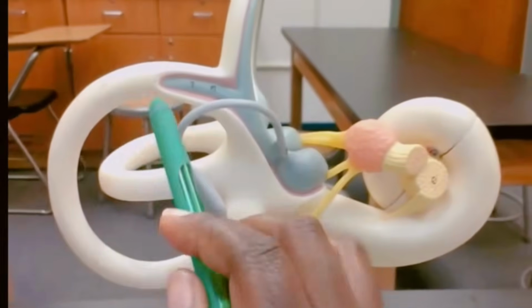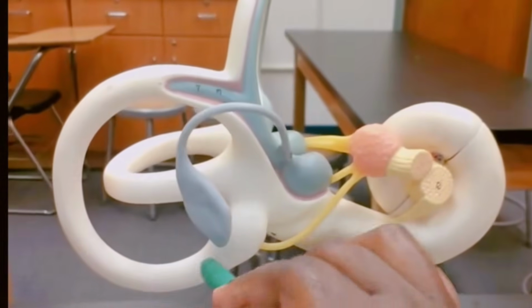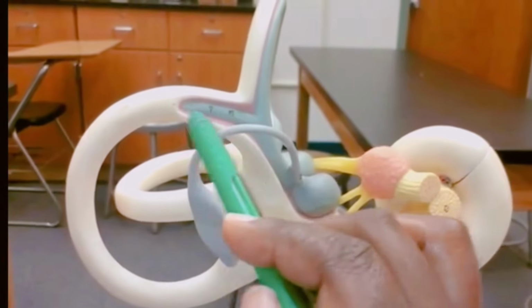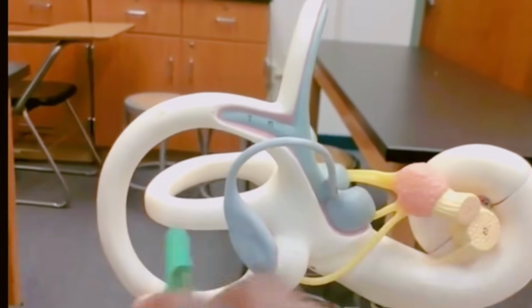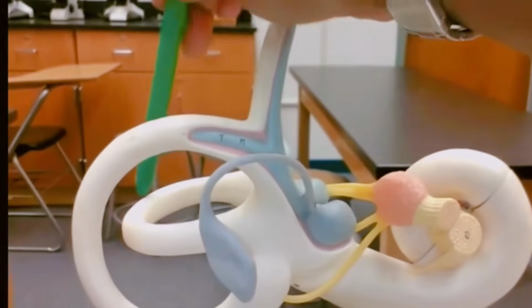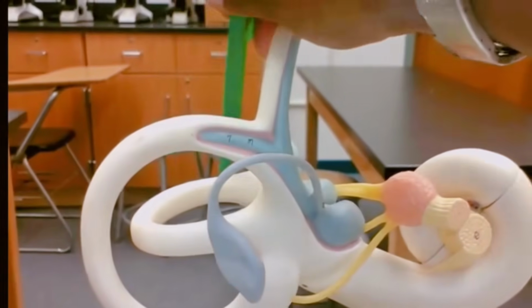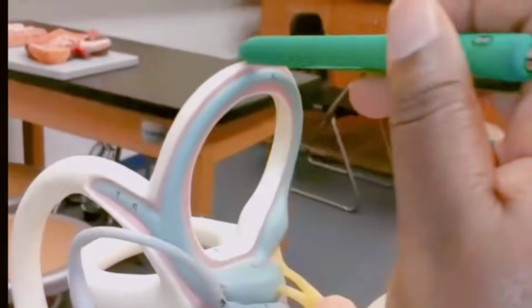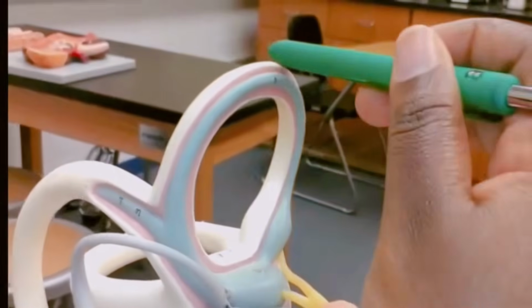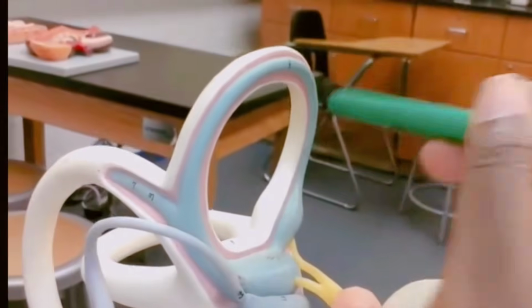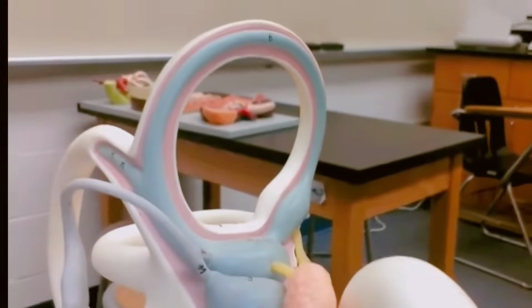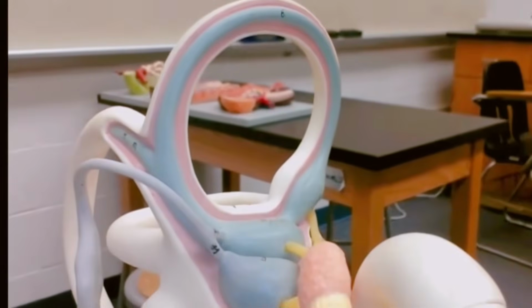So this is the posterior semicircular canal. This is the posterior semicircular duct. And the ring-like structure back here is the lateral semicircular canal. This is the anterior semicircular canal, only the white part. And label number 6 is the anterior semicircular duct.